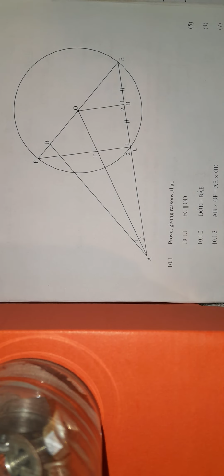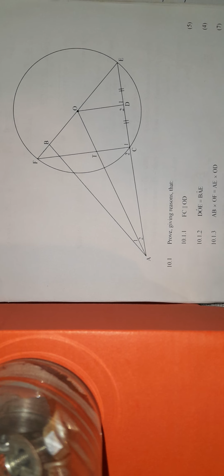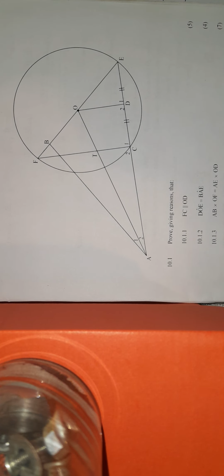Okay, now let's look at the next one. It says AB multiplied by OF is equal to AE multiplied by OD, 7 marks. The first tip that I'll give you is that if you have a situation like this, most of the time this is from a congruency of two triangles or a similarity of two triangles.